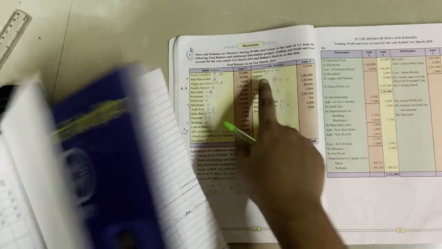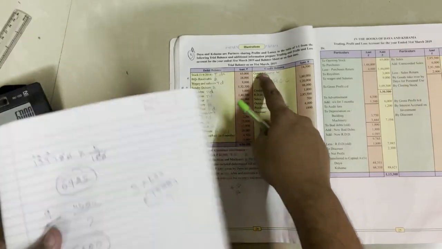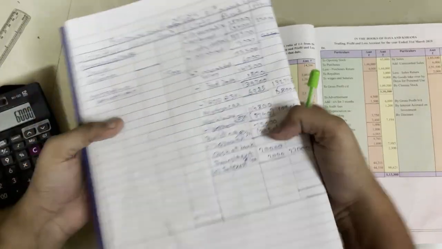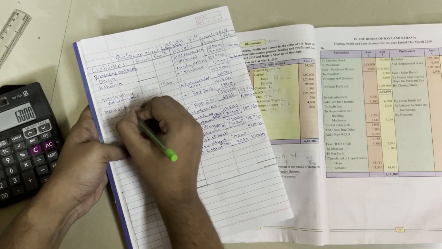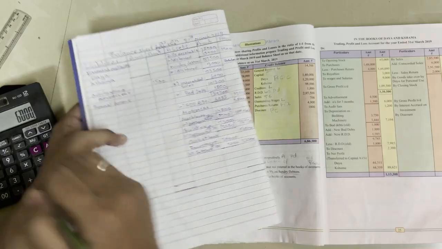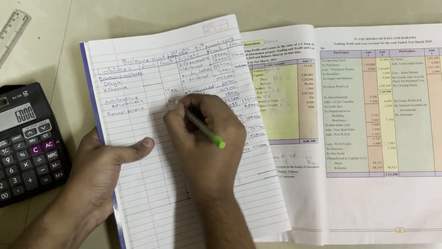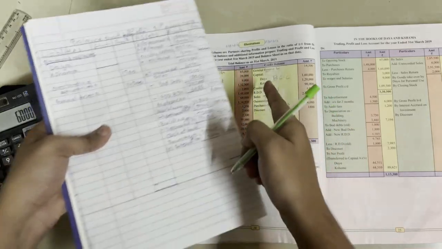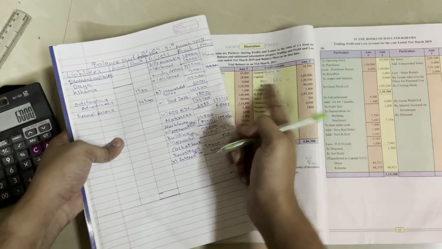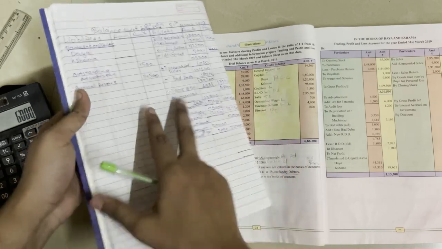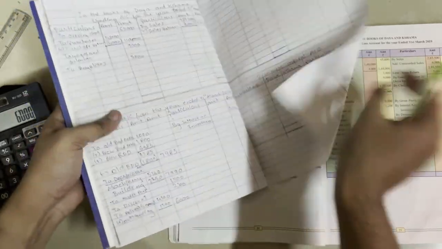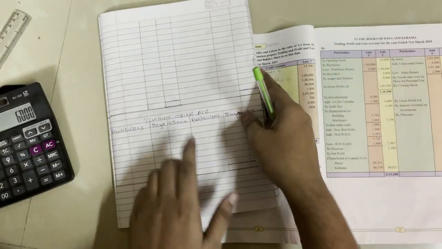Now let's see the general reserve. As it is a liability, we have to write it on the liability side, general reserve, 14,500. Next, the capital balances are given of Daya and Shama. So we have to write these balances in the respective capital accounts. We have made the capital accounts here.